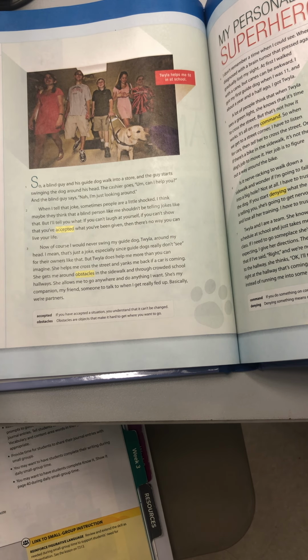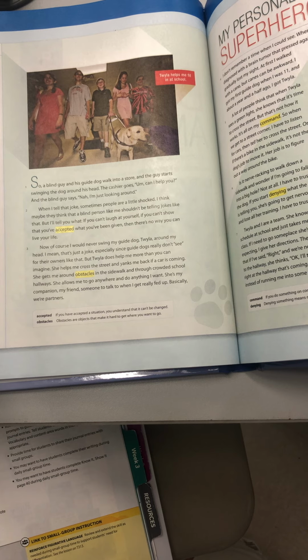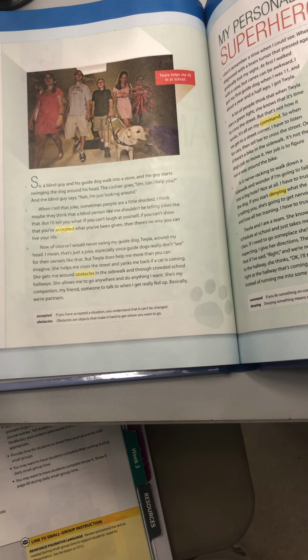That guide dogs don't really see. No, because they actually do see. It's a phrase that's different from the way they would actually mean it. They say it, but they really mean something different.